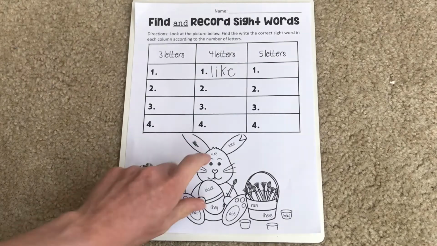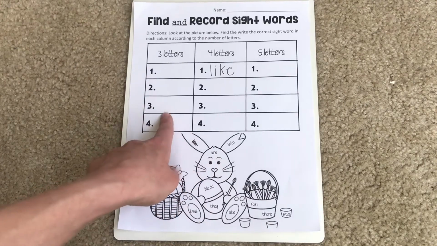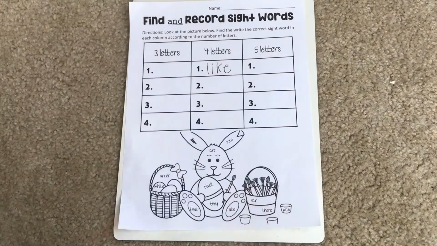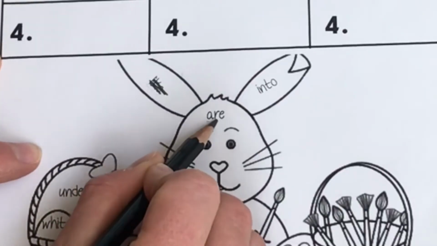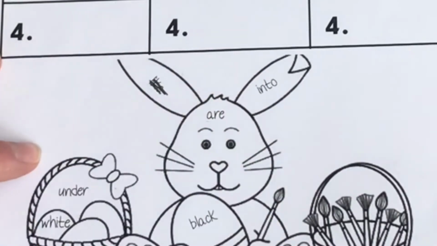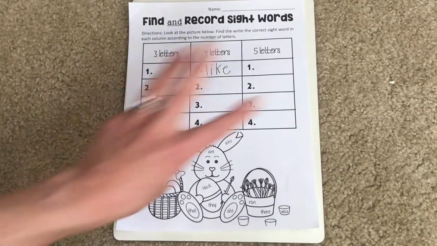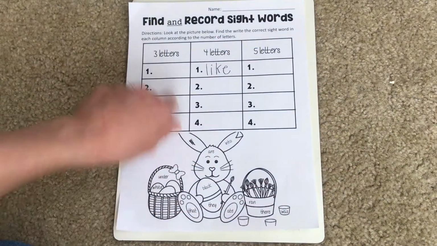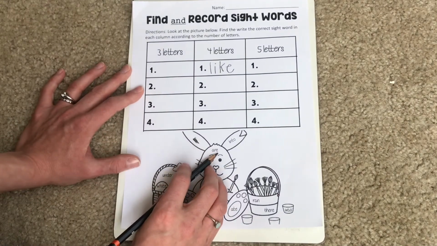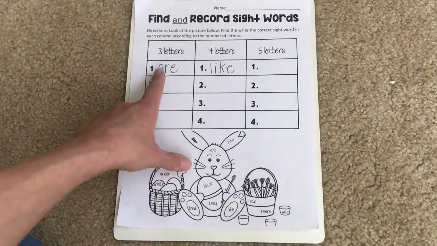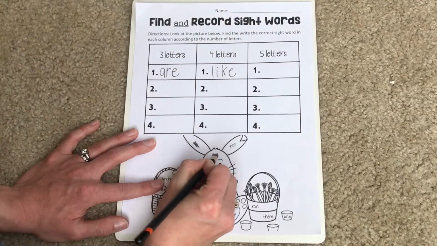Oh, I see a word right under the word I just found. And I'm going to count the number of letters in this word and see if it goes in the 3 letters, 4 letters, or 5 letters group. All right, so let's count the letters in this word. Count with me. 1, 2, 3. Okay, there are 3 letters in that word. That is the word are. So I'm going to place that word in the 3-letter column, which is the very first one, the one that has the number 3. So I'm going to write that word A-R-E in this column. So I wrote the word are for 3 letters, like for 4 letters. All right, I'm going to cross that one out because I'm done with it.